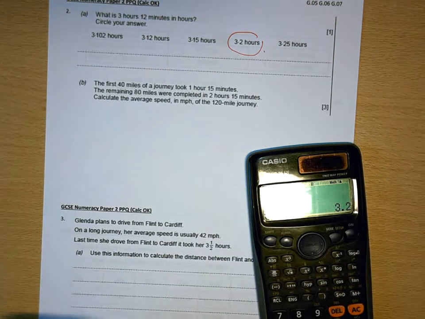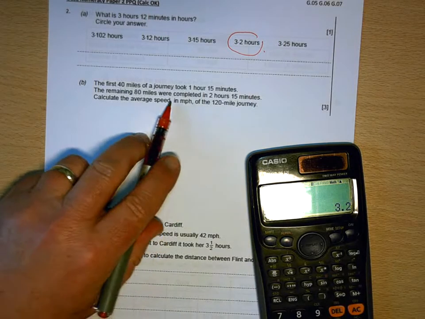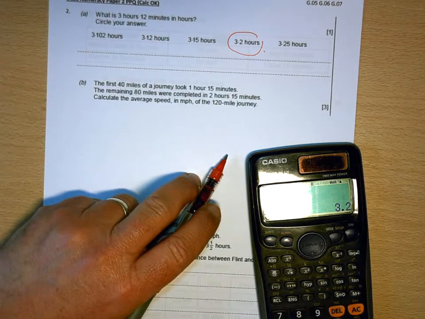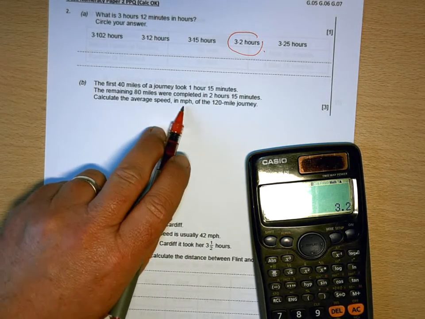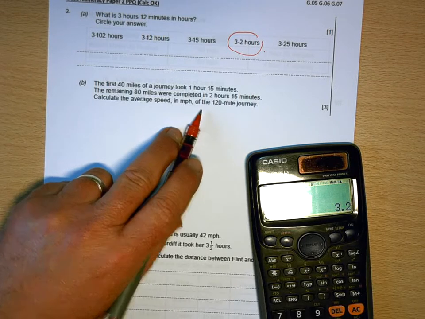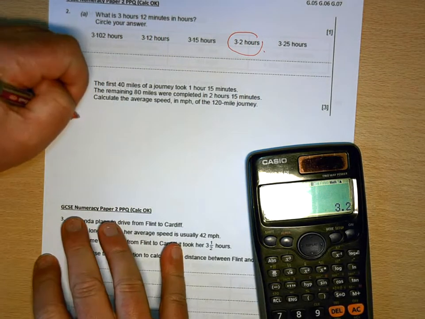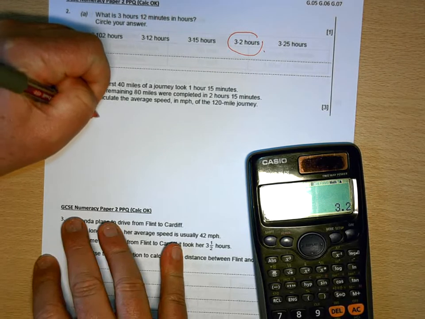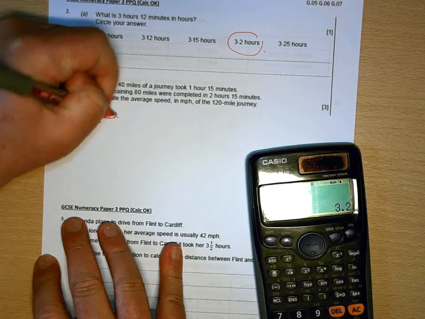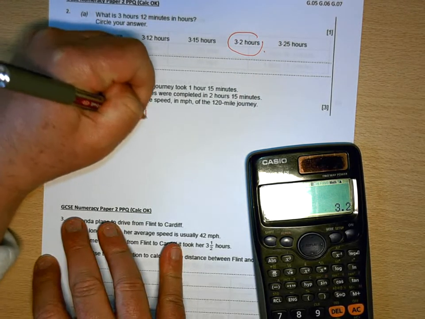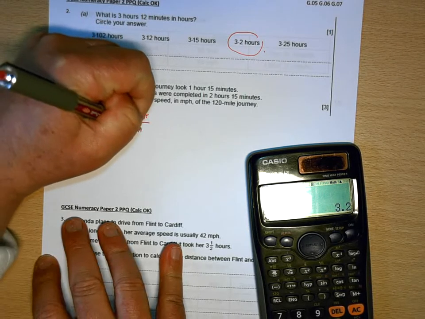The first 40 miles of a journey took 1 hour and 15 minutes. The remaining 80 miles were completed in 2 hours 15 minutes. Calculate the average speed in miles per hour of the 120 mile journey. So average speed would be the distance divided by the time.